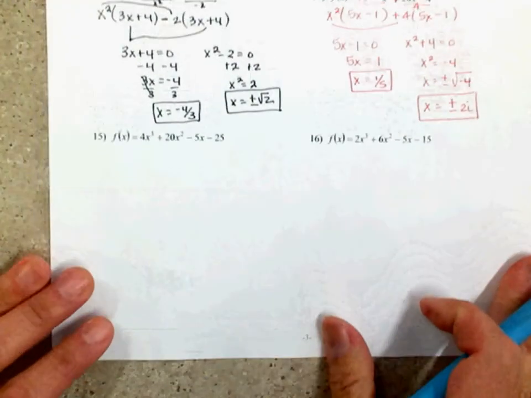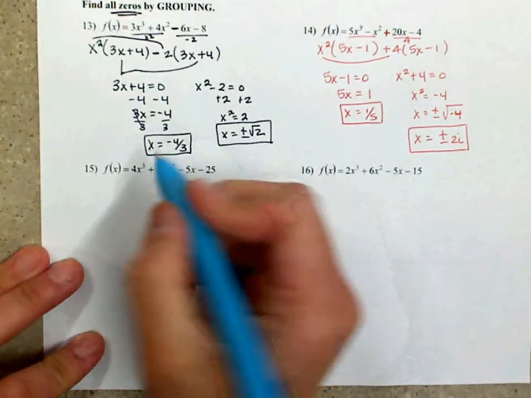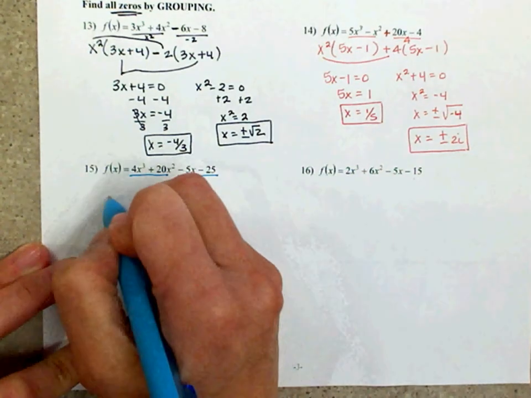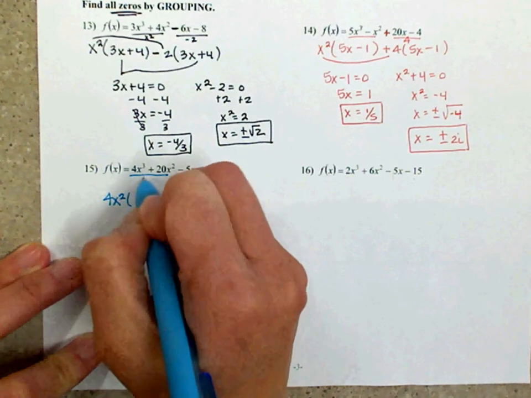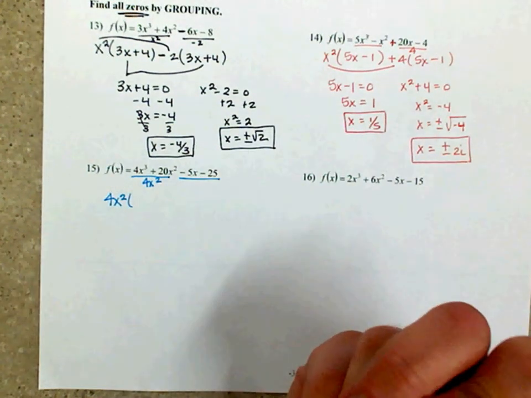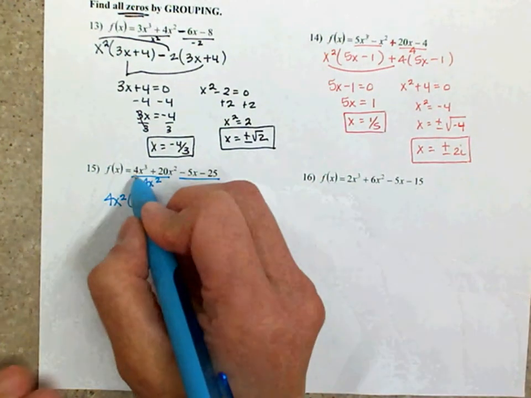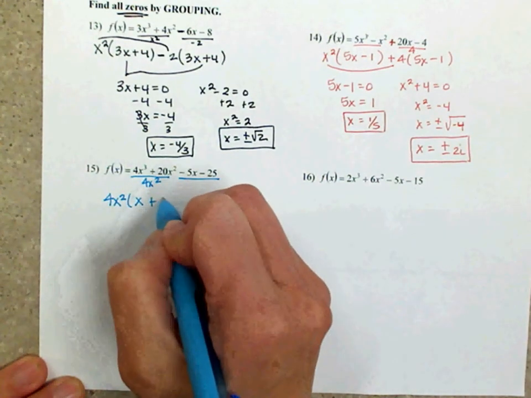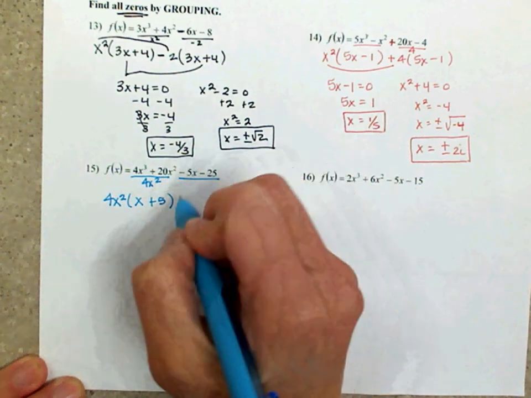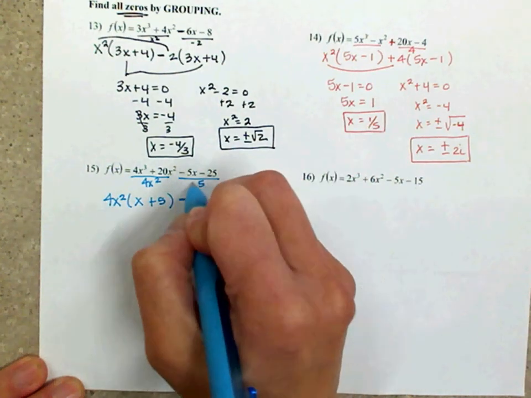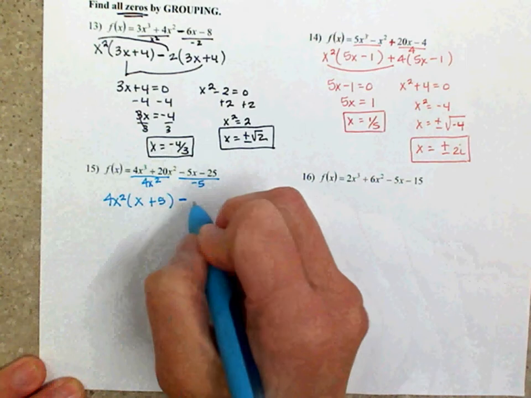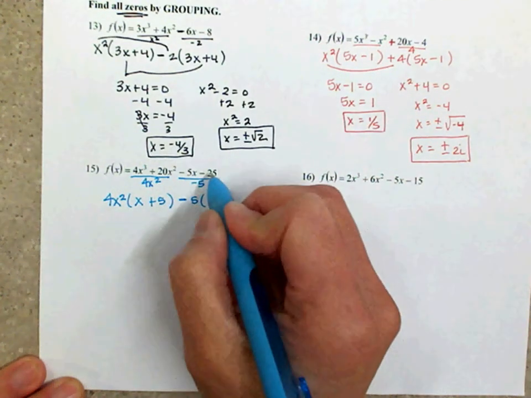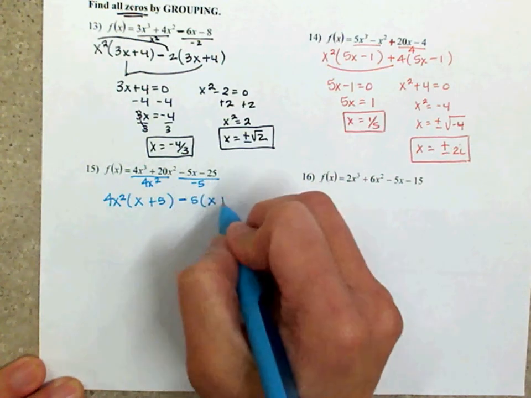Number 15, okay? 1, 2, 3, 4. What do these two have in common? 4x squared. So I'm dividing each of these by 4x squared. That's basically what you're doing. 4x to the third divided by 4x squared leaves you x. 20 divided by 4 leaves you 5, and the x cancels. Negative 5. 5 goes into both of them. So, negative 5 divided by negative 5 leaves your x. Negative 25 divided by negative 5 makes it a positive.